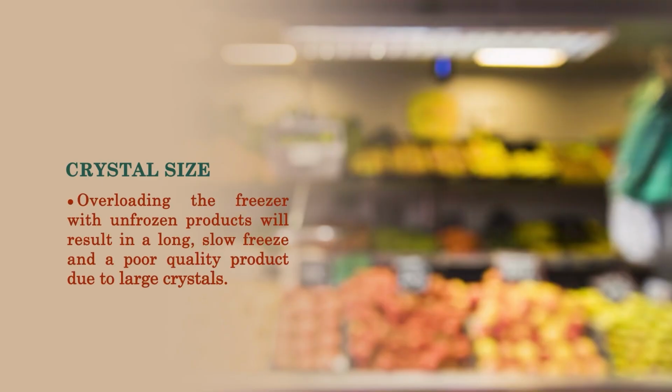If there is overloading of the freezer, then the crystal size may also be affected. While freezing the food, it is important to note what the actual rate of freezing is, which has to be rapid, and where the ice crystal is actually forming, whether extracellular or within the cells, because this will have an impact on the food quality.